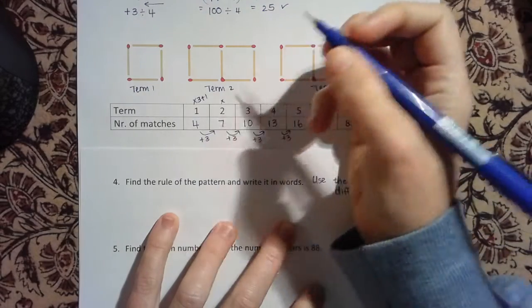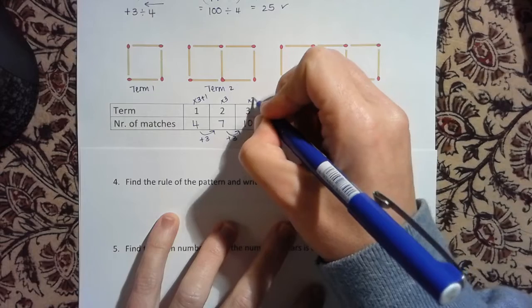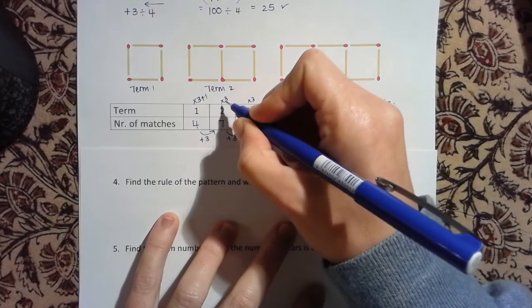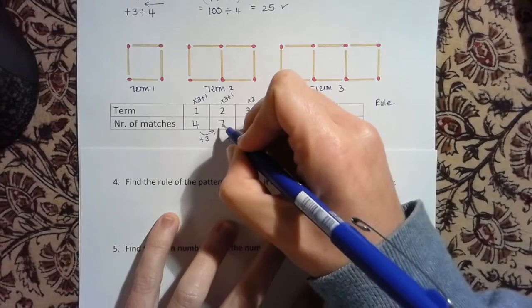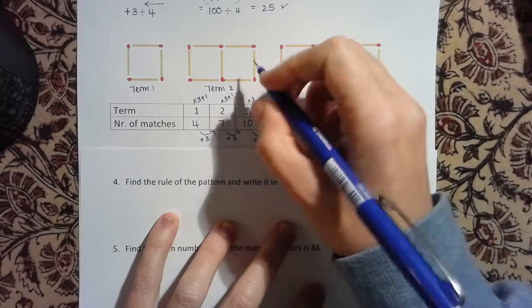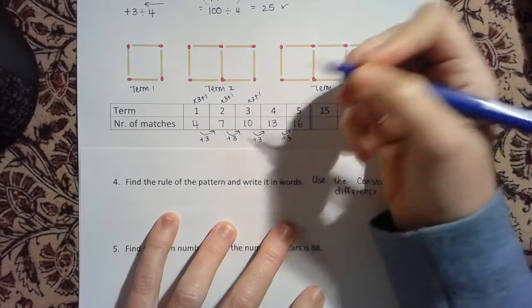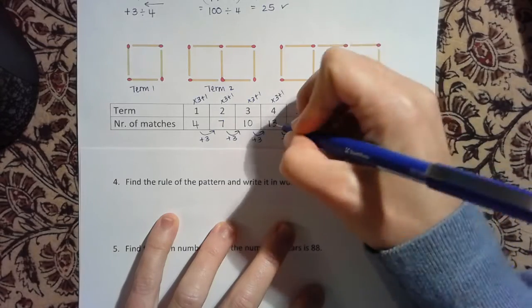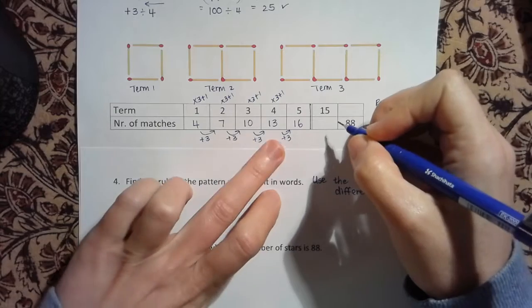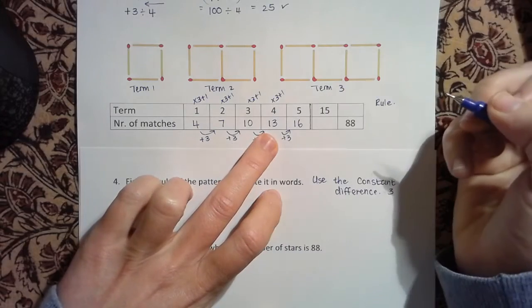Okay. Test it for the rest of them. Times 3, times 3. 2 times 3 is 6 plus the 1 equals 7. 3 times 3 is 9 plus 1 equals 10. 4 times 3 is 12 plus 1 is 13. Can you see you get those numbers when you use this rule?